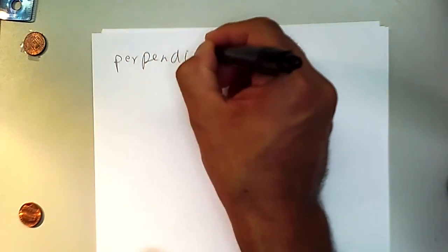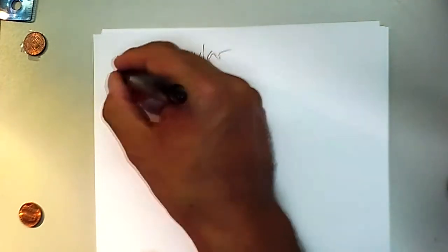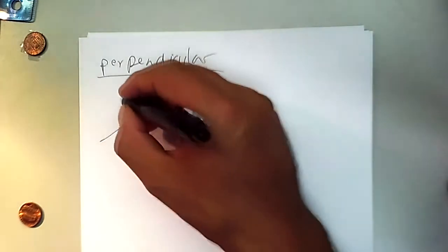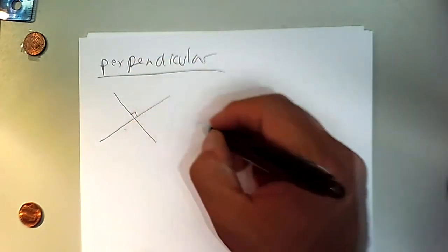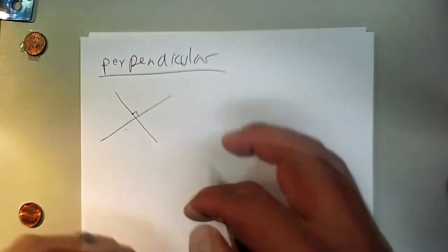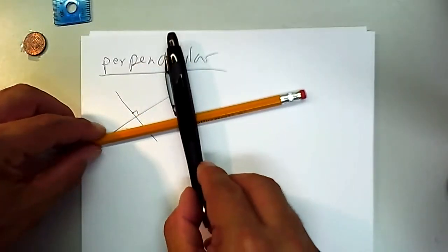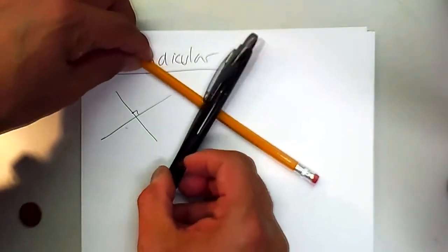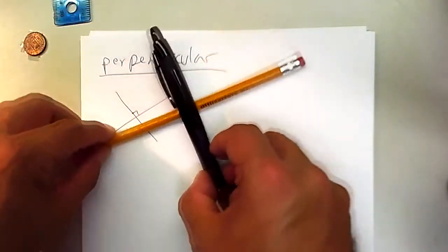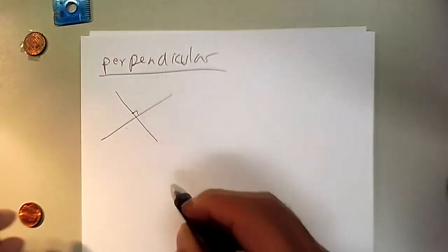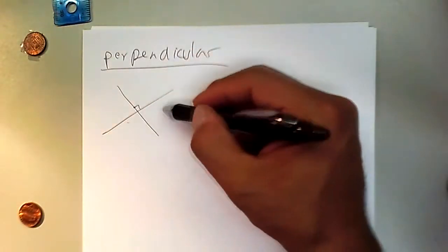When are things perpendicular? So two lines are perpendicular if the angle in between is 90 degrees. It doesn't matter which direction. Right now, pretend that is 90 degrees. So if we turn one, then the other one has to turn along with that. So perpendicular means 90 degrees.